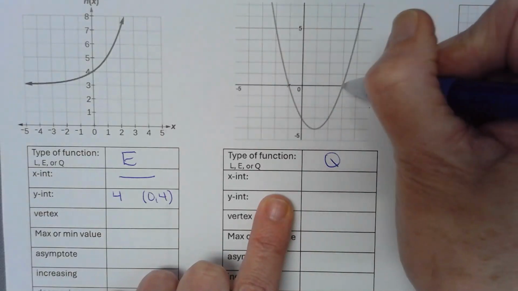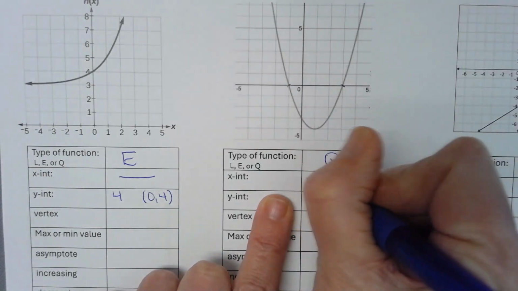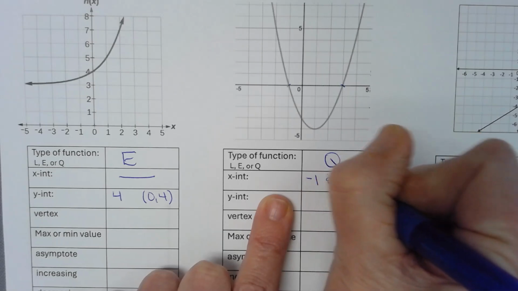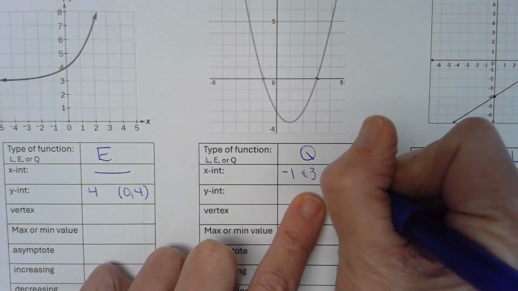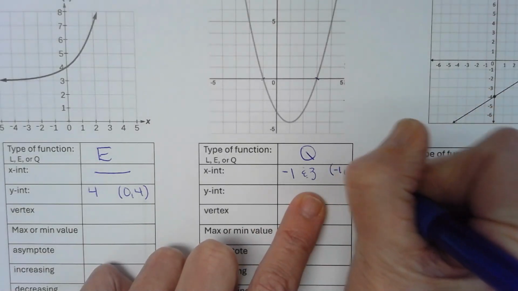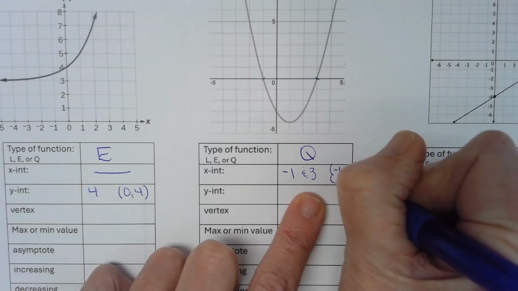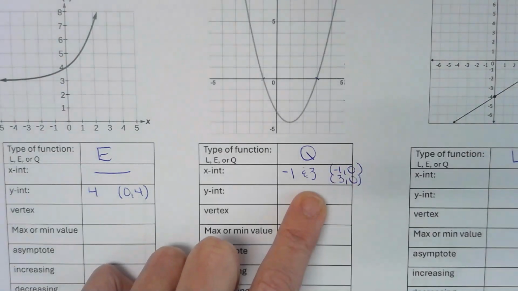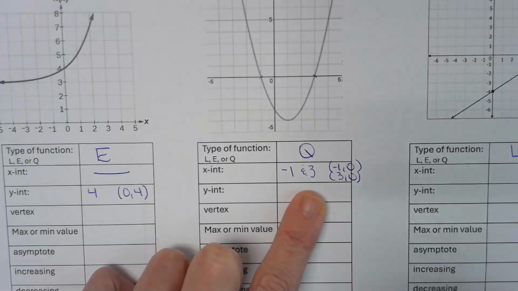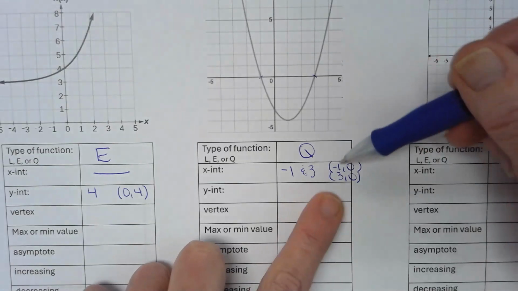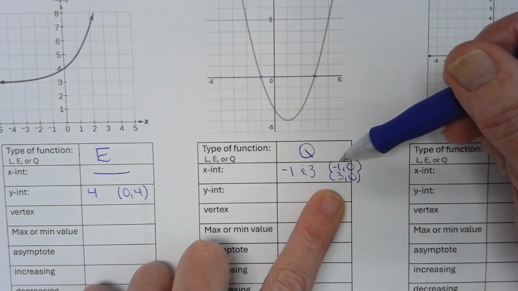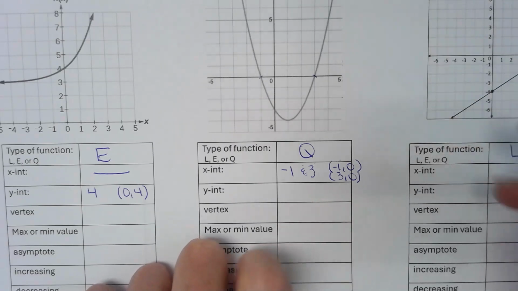All right, here, x-intercepts. Y'all, we have 2. -1 and 3. How do we write them as ordered pairs? It would be -1, 0 and 3, 0. Notice x-intercepts means these are x values, so notice they're going in the first spot of the ordered pair, and then the other one's a 0.